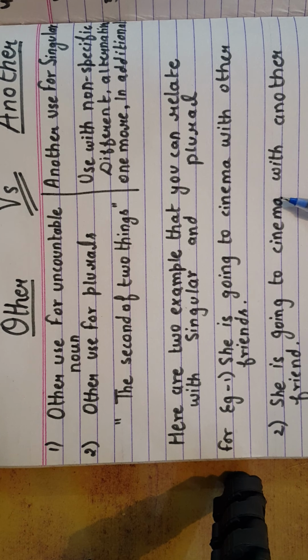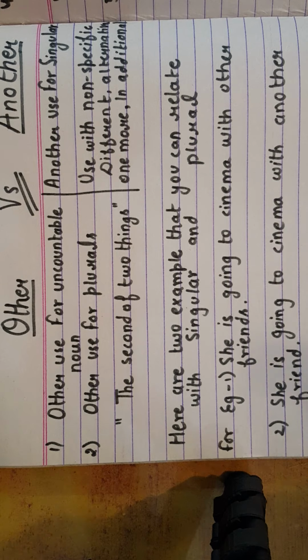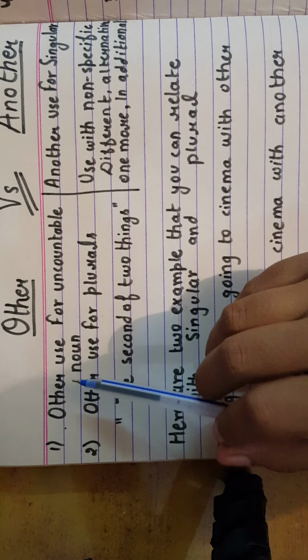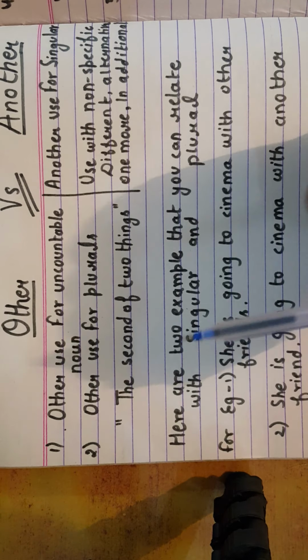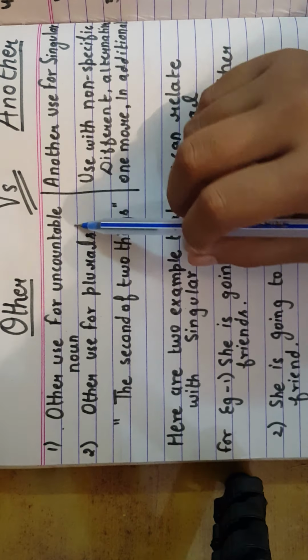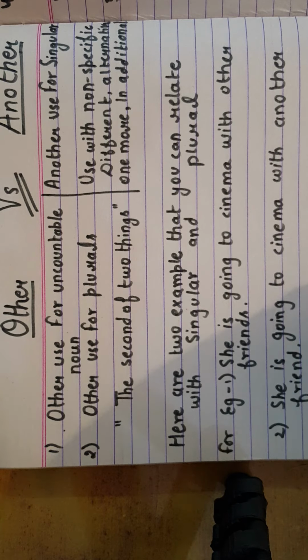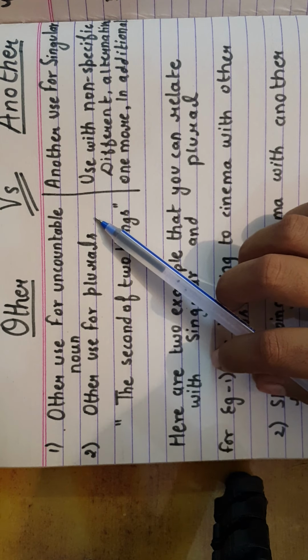Our today's lesson is, guys, other versus another. Let's understand how to use other and another. The first point is that other is used for uncountable nouns. Other is always used for uncountable nouns, those nouns that we cannot count. That's when we use other. So other is always used with an uncountable noun, something which is uncountable.